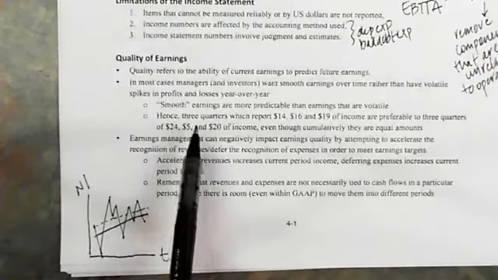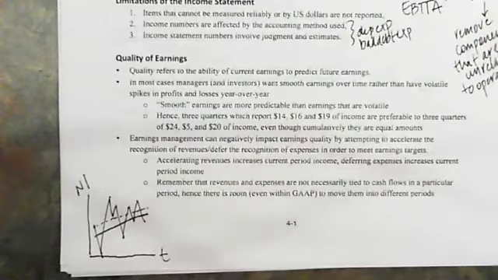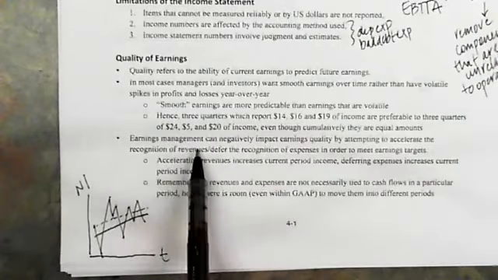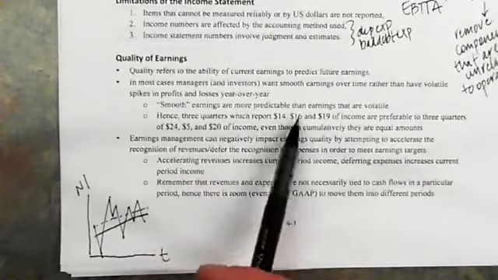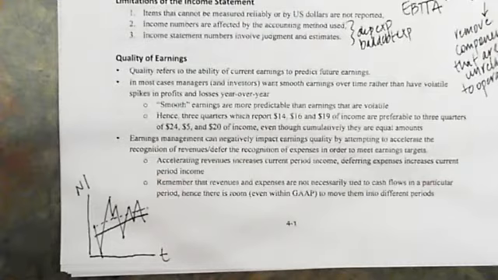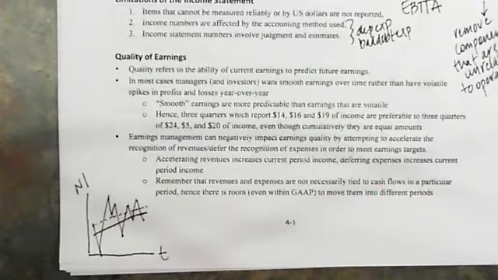So the idea is that we want three quarters to report $14, $16, and $19 of income rather than $24 or $5, then $20, even though cumulatively, if you add this up and that up, they're the same amounts. So the retained earnings, as long as the dividends were the same, would be the same over time. Still, it's not as desirable. We want the smooth trajectory of earnings.